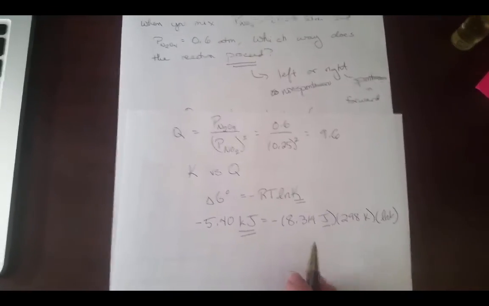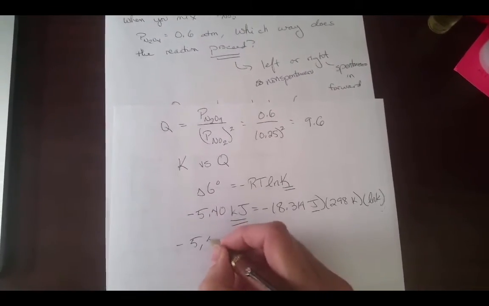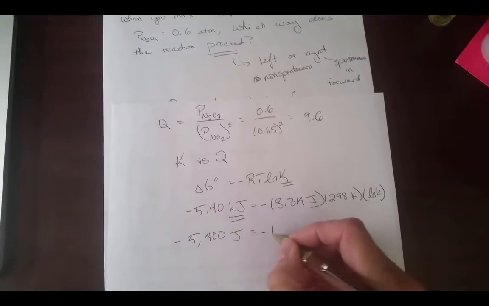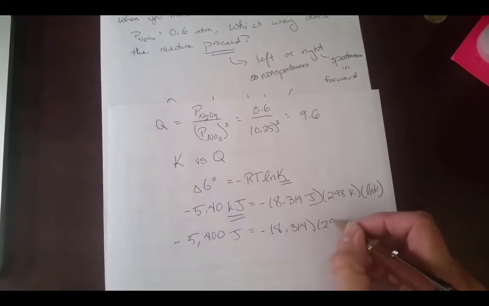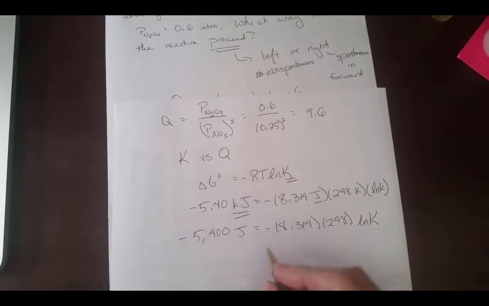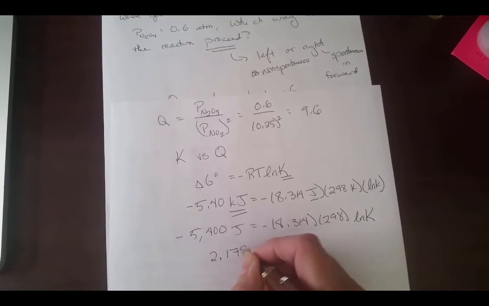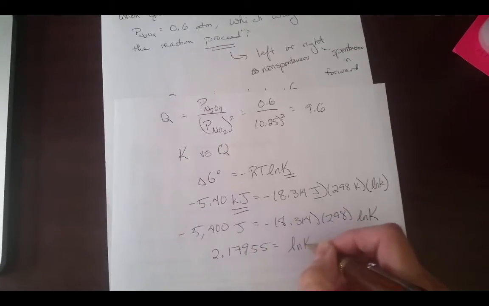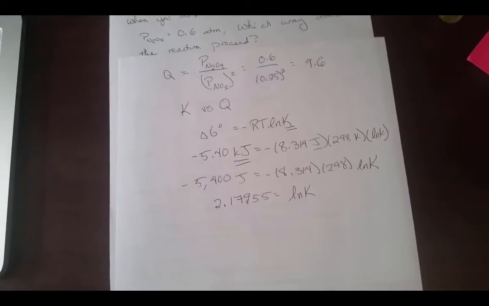So I can go ahead and solve for this. I'll change my units so that all of my units are in the same factor. So everything now is in joules, 298 natural log of K. I'm going to divide both sides. I'm going to hold on to some extra values. So I get 2.17955 equals the natural log of K.